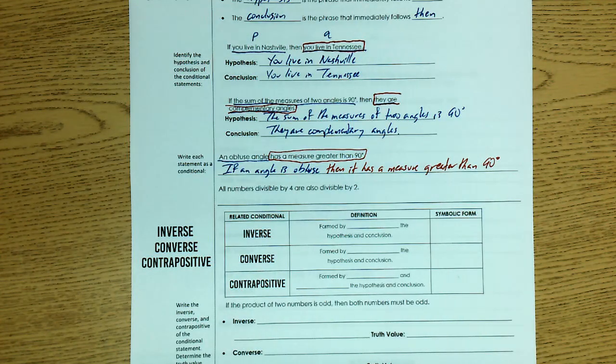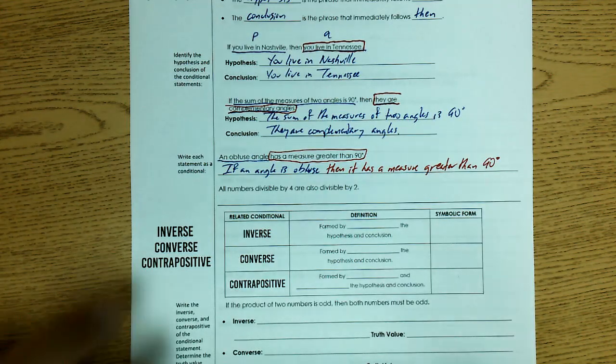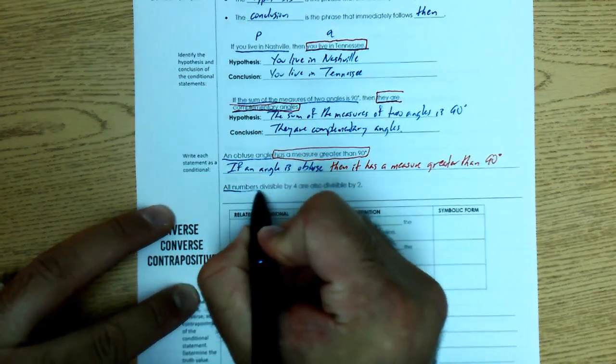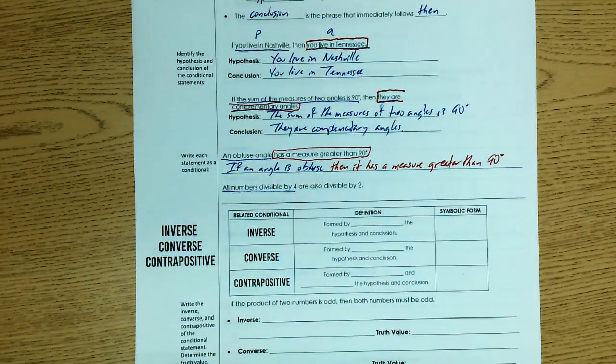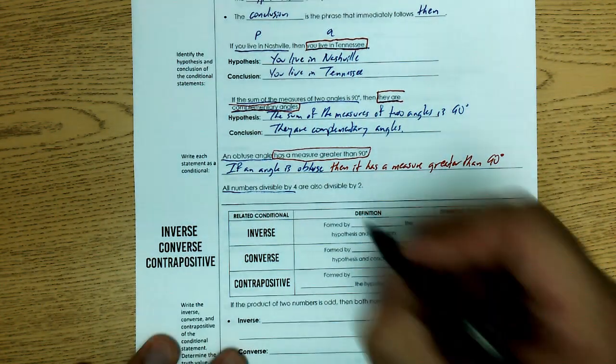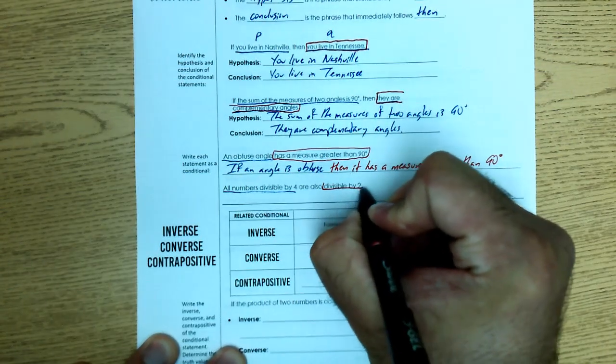Right. So again, this is the hard part. This is figuring out which is which. Again, I want you to try this second one real quick. Come back after you pause the video. Let's get right back into this. We want to figure out what our hypothesis and conclusion are. Which one depends on the other? Well, all numbers divisible by 4 is dependent on also divisible by 2.